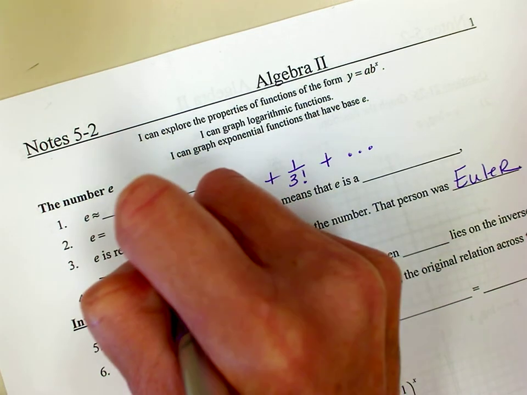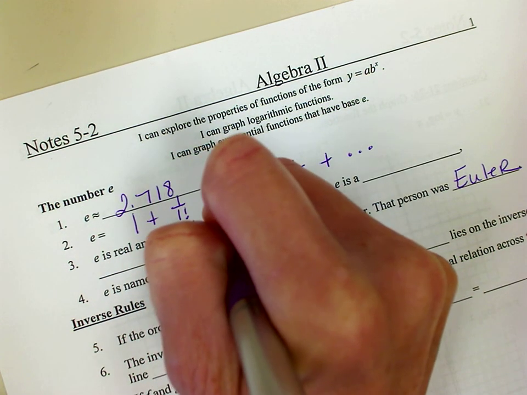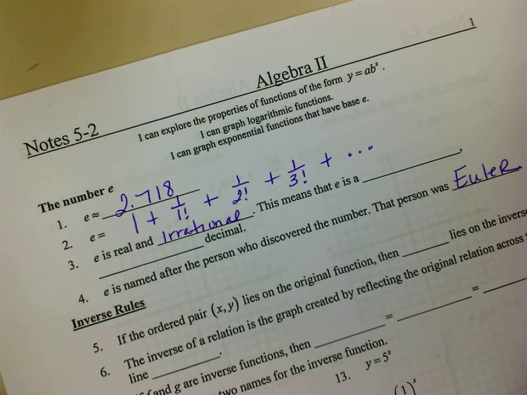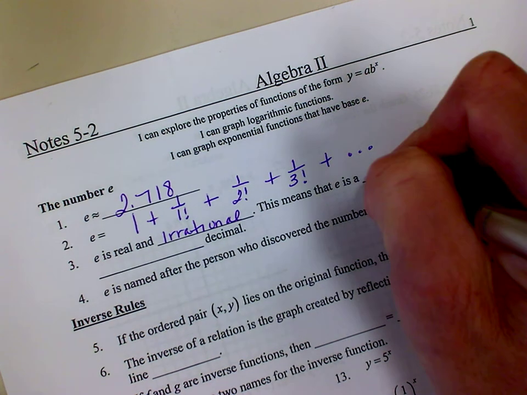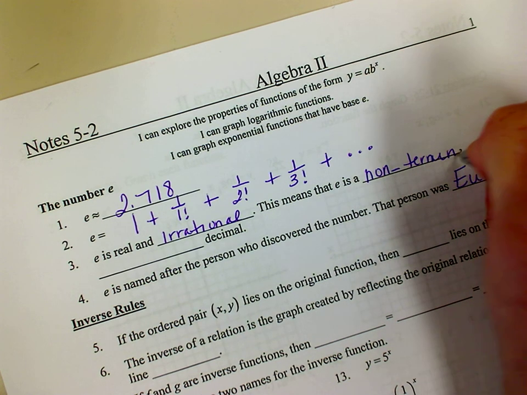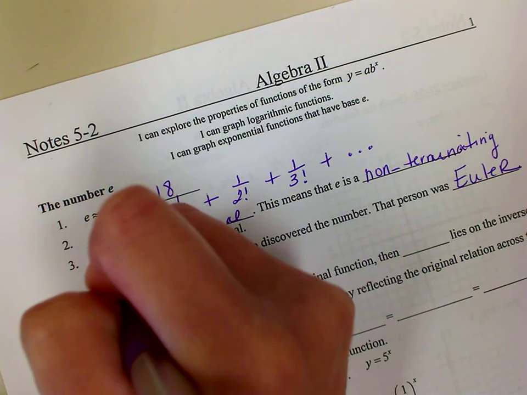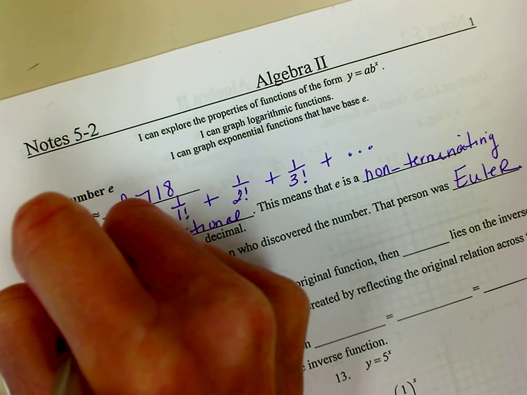So e is just kind of like pi. It's irrational, which means that it is non-terminating and non-repeating. So it goes on and on forever, and it doesn't repeat. Non-terminating, non-repeating.